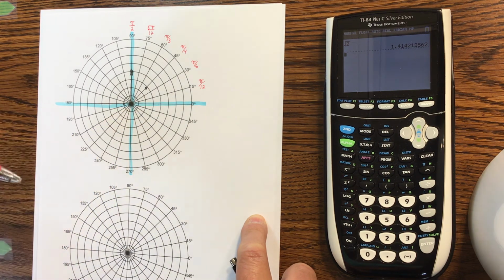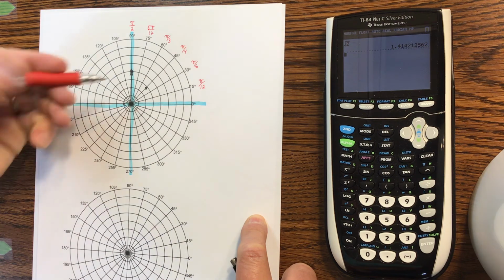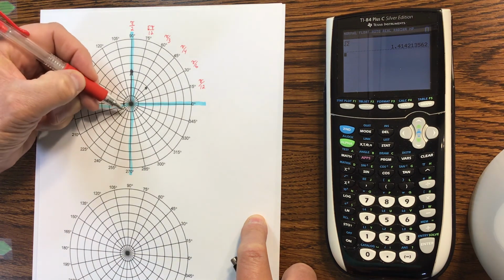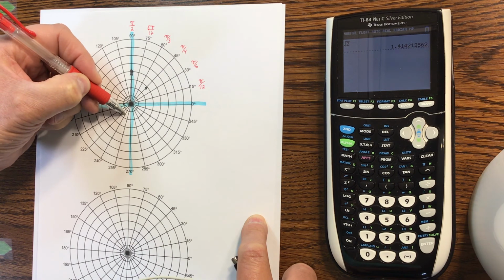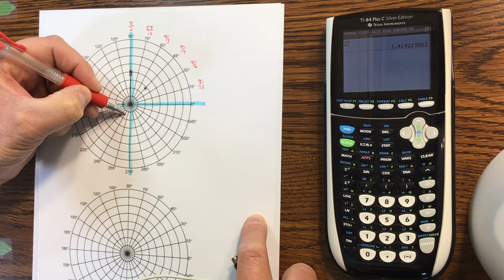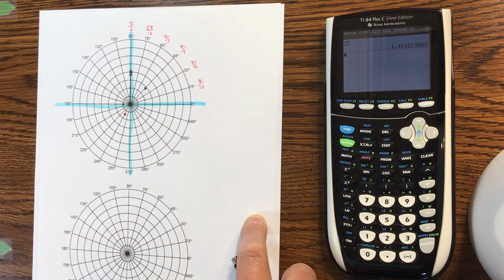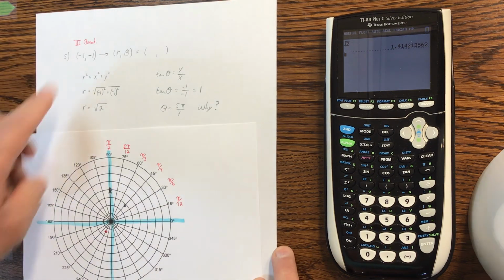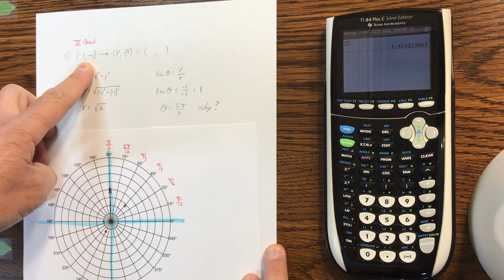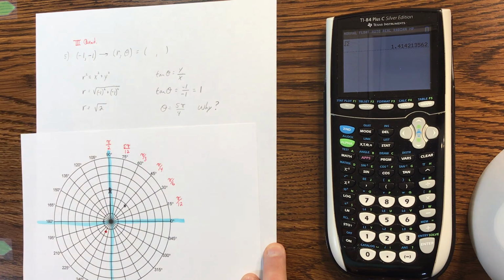So we know that if we were to do our check, that's about 1.5. So again, this is 1, 2, that right there is the polar coordinate of the rectangular coordinate of -1, -1.